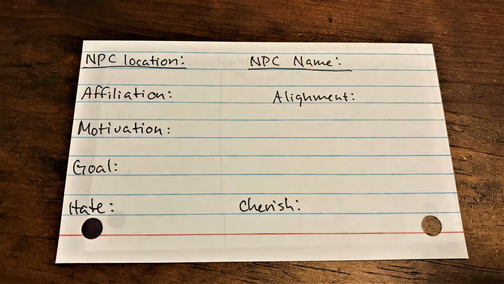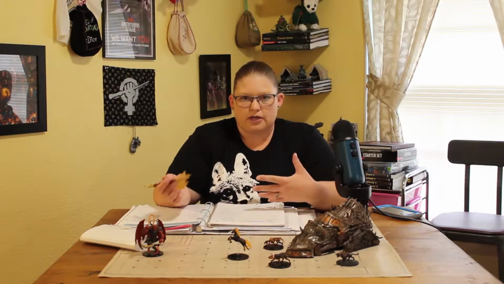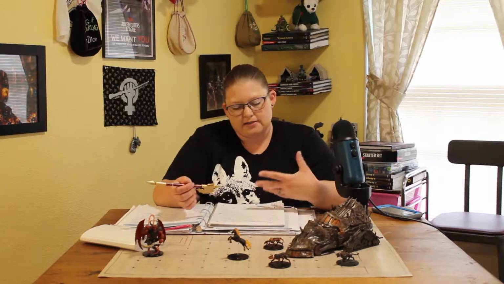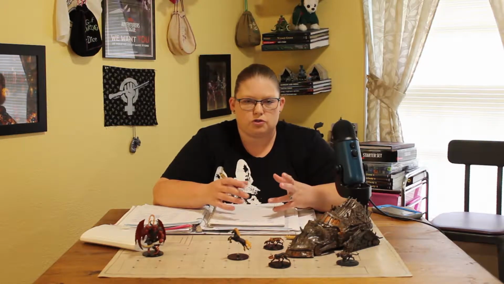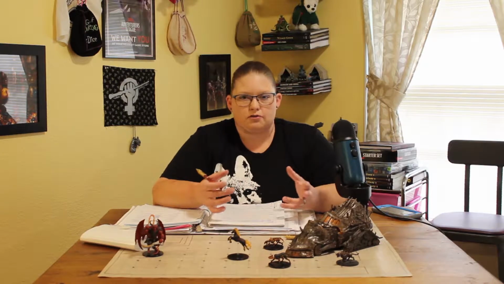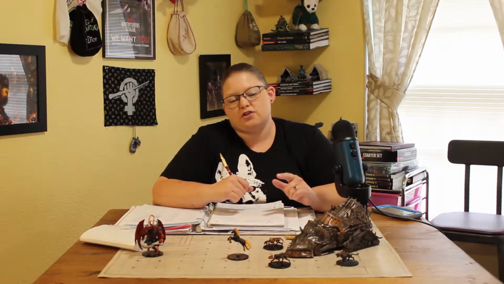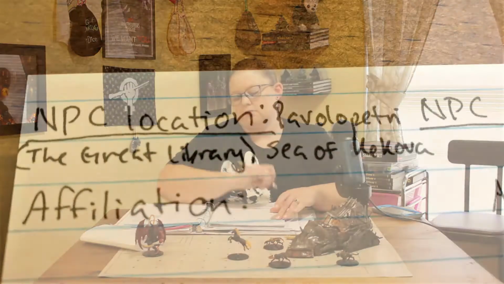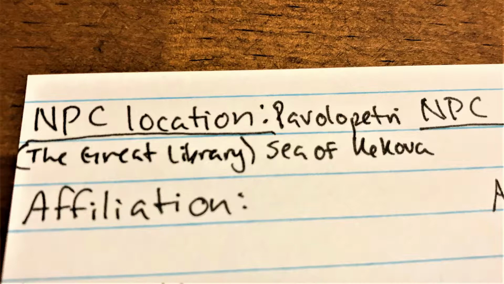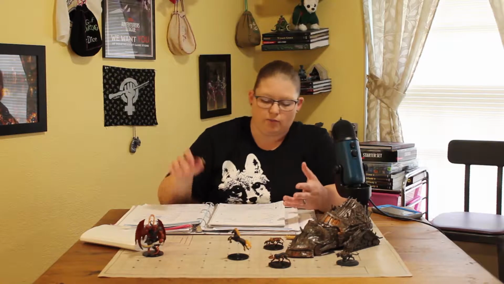Information that I like to file on my NPCs so that I have it ready to go typically includes the location that the NPC is in. In this case, it's going to be a city. Since everything in my home game is completely homebrewed, I've pulled names from different oceans or large bodies of water or mythology and that kind of thing. So, it's Pavlopetri in the Sea of Kakova. Specifically within the city of Pavlopetri, this individual works at the Great Library.